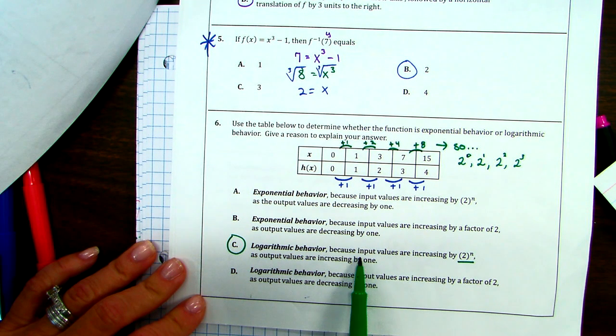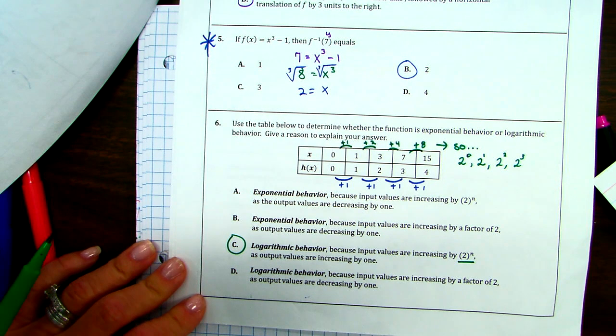And look at the difference here. The input values, inputs are your x values, are increasing by 2 to the n versus a factor of 2. Notice the difference in the wording here. Same difference in the wording on your FRQ. Okay?